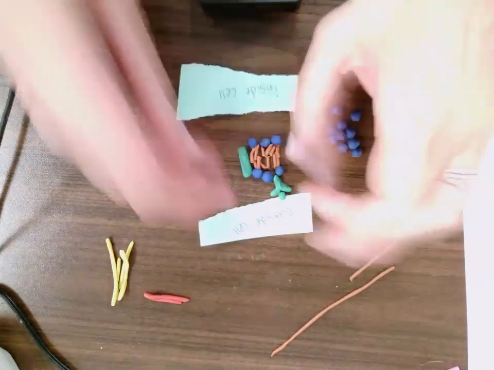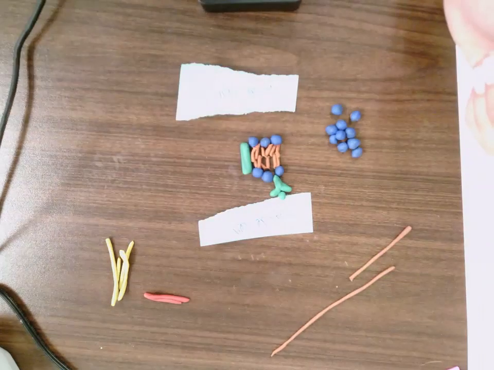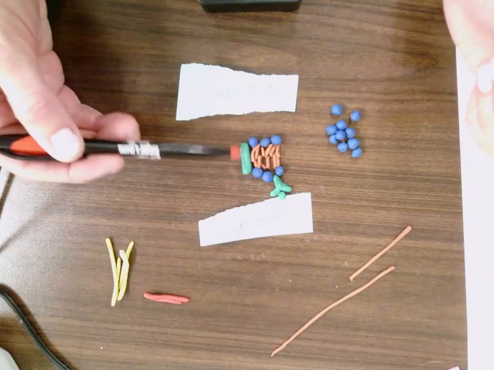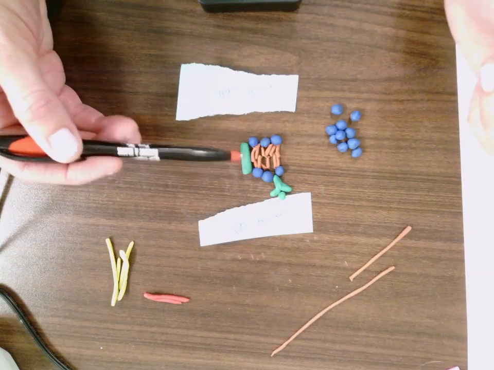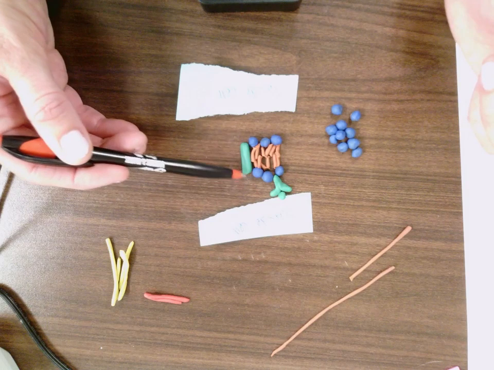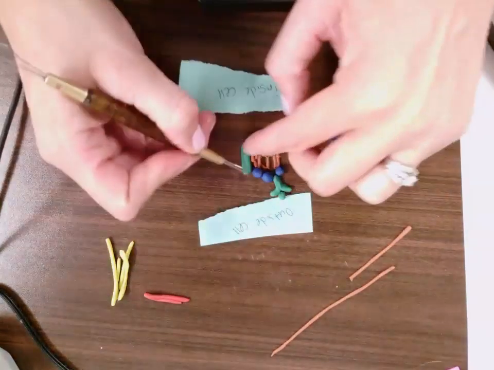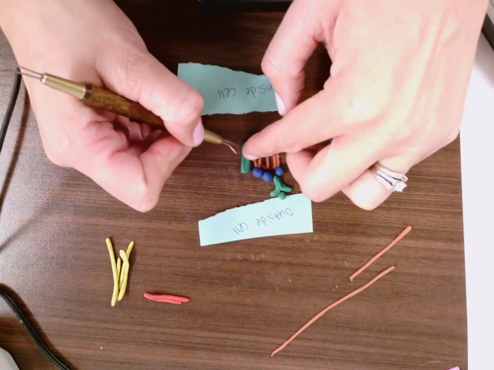A lot of proteins can be what are called transport proteins. So they span the entire bilayer, called a transmembrane protein, and something will essentially travel through this. It'll make like a little tunnel and go through the cell membrane.